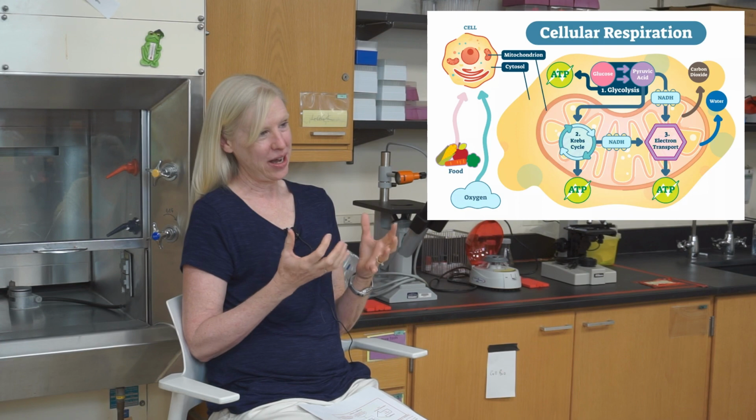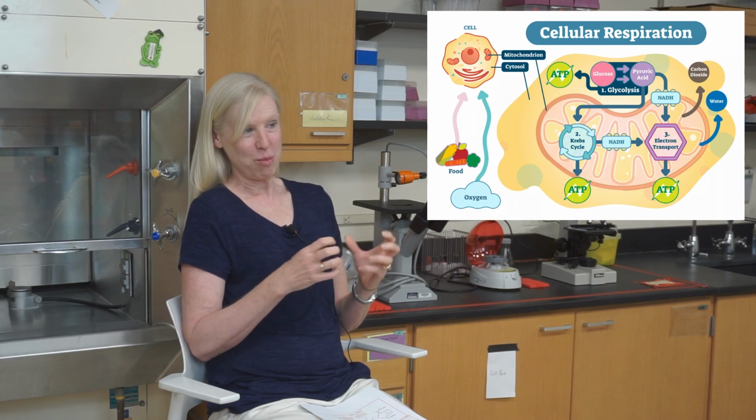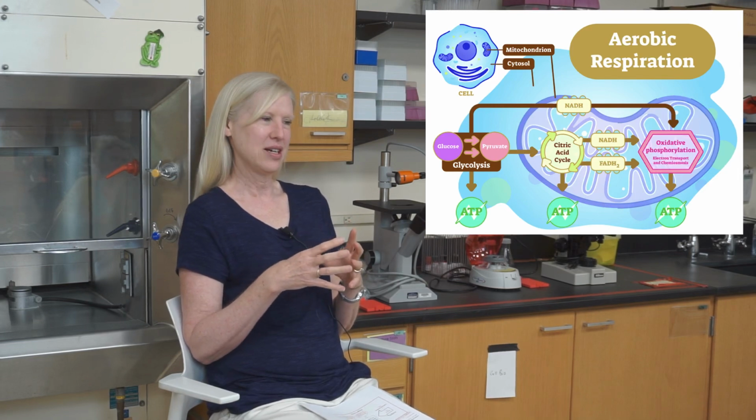So they're very standard textbook diagrams or internet diagrams that students can use to learn cellular respiration. And they show the cell and they show the different stages of cellular respiration. They show what happens in the cytoplasm. They show the stages that move into the powerhouse of the cell, which is called the mitochondrion.